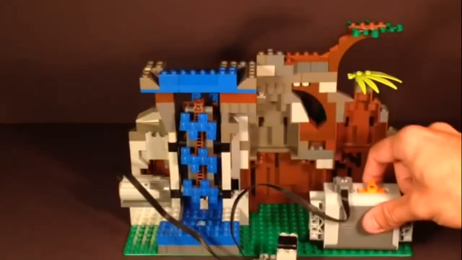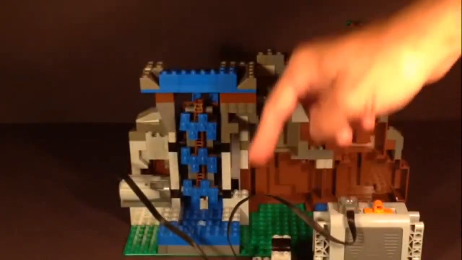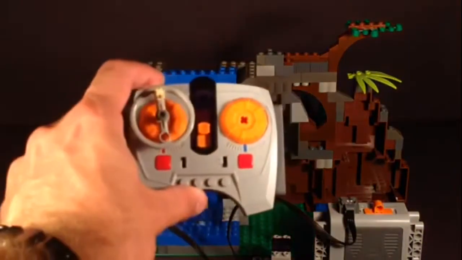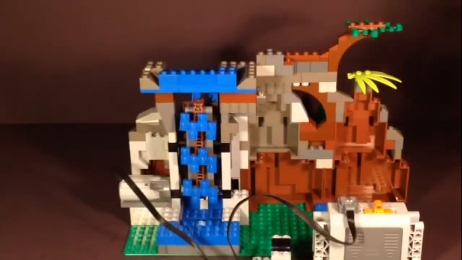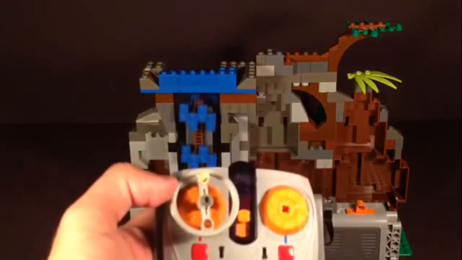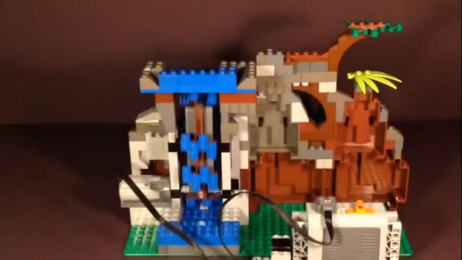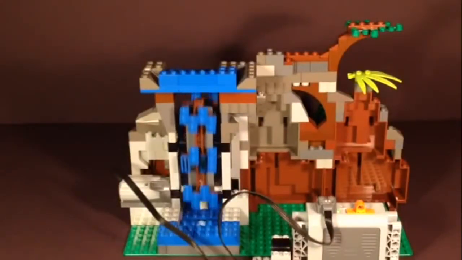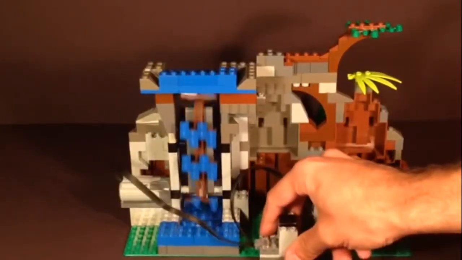Now this has several power functions hooked up to it. We're starting with a power functions motor, an IR receiver, and a battery box. I also have off-screen this remote control that interacts with the IR receiver. So when I turn on this model using the battery box, I simply change the speed of the waterfall with the remote control. And it may look a little odd from this side, but as we turn this around towards the front, you'll get a better feel of how this model is supposed to work.